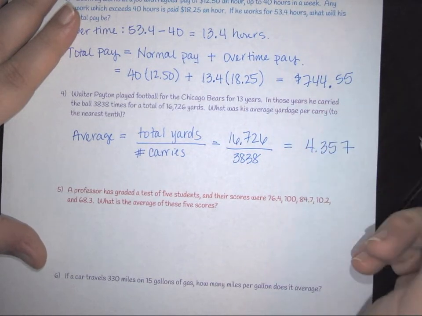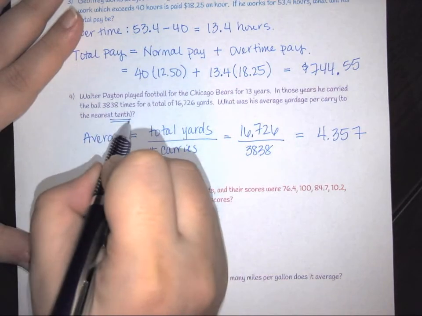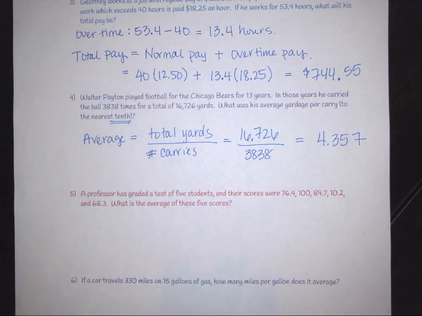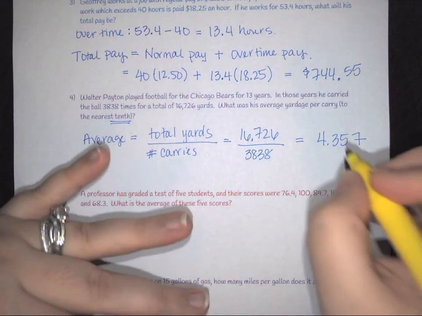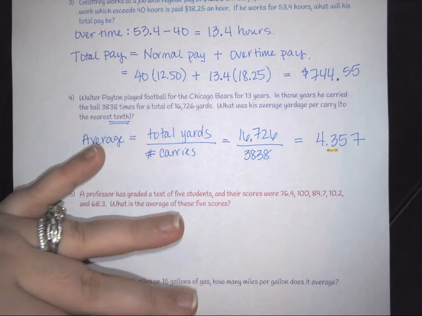So when we divide those, we're going to end up with 4.357. Now here we want to round to the nearest tenth. So again, when we're looking for where to round, the tenths spot is going to be the first spot after the decimal.